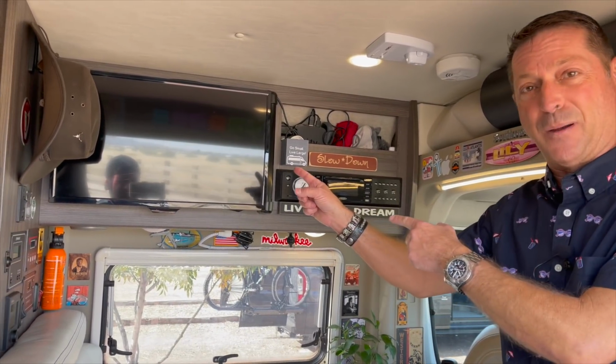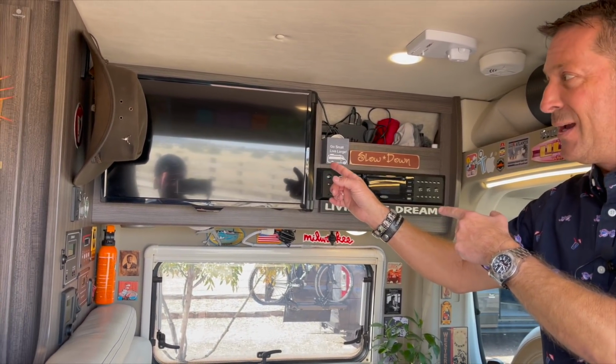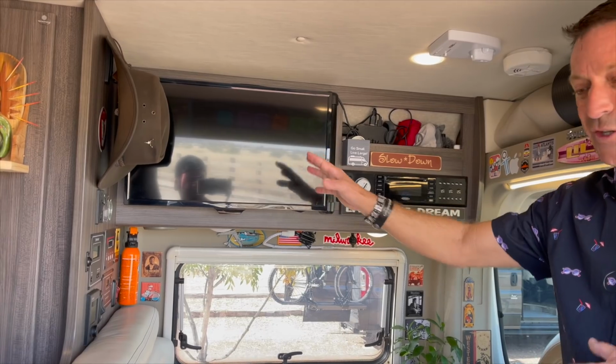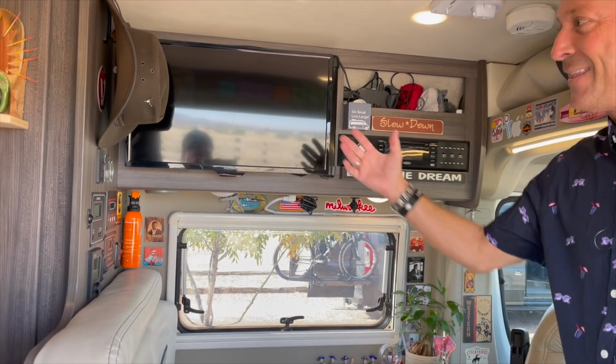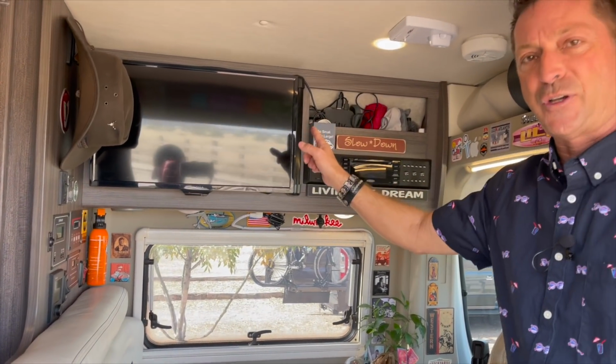Now, there's something special about Mike's setup that we want to show you here. This is where my TV is. So to kind of watch it, you have to have the bed set up and kind of watch movies this way. This will not spin around to the bedroom. Let's show you that in Mike's rig.